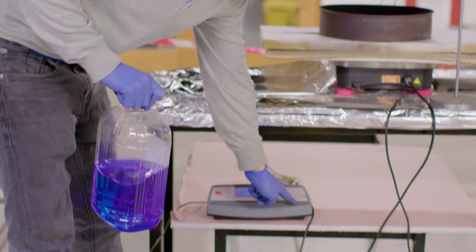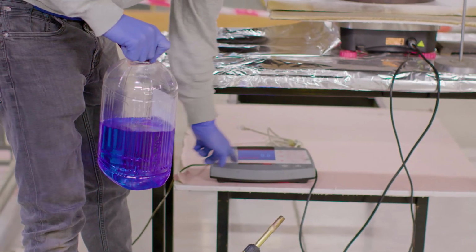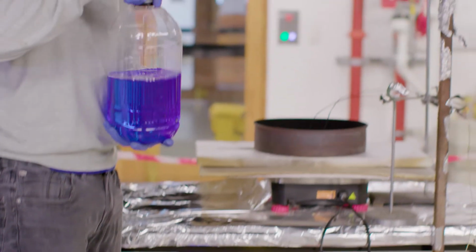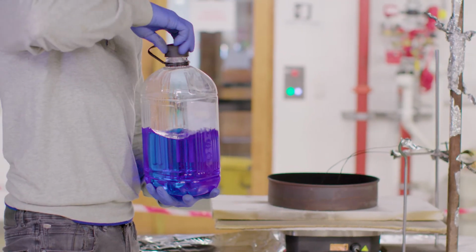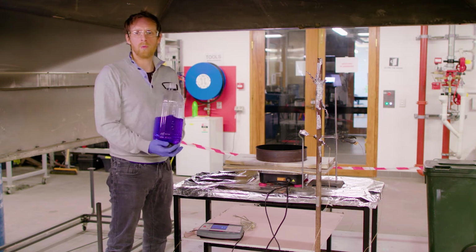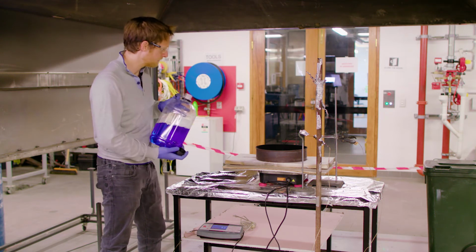We are gonna turn the scale to put it in 0 and to know how much mass is going to the pan. We are gonna pour around 1 kilogram.